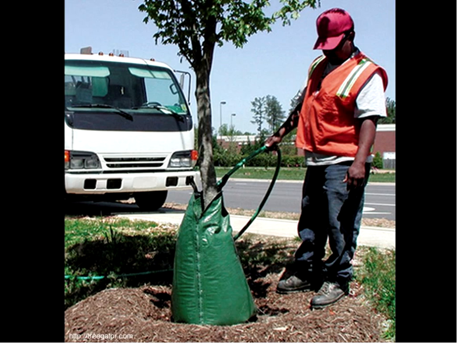So let's talk about watering. Just a few slides left, and then we'll be done. You've got to get water to these things. A lot of places, maybe you don't have an irrigation system. And even with an irrigation system, that root ball may dry out quickly because all the roots are still in the root ball. So there are ooze tubes.